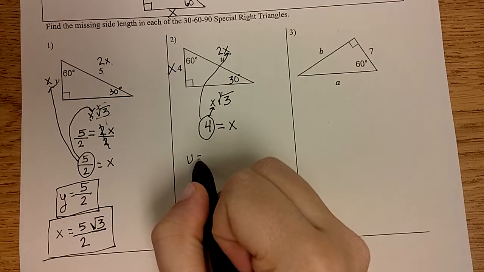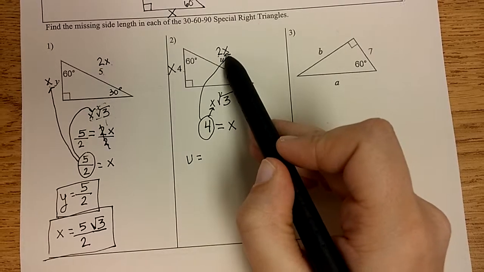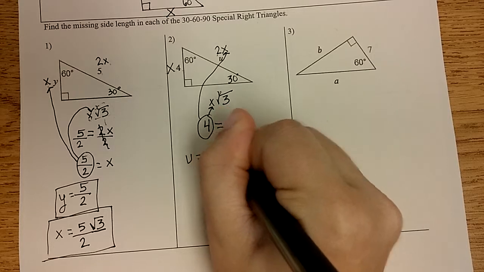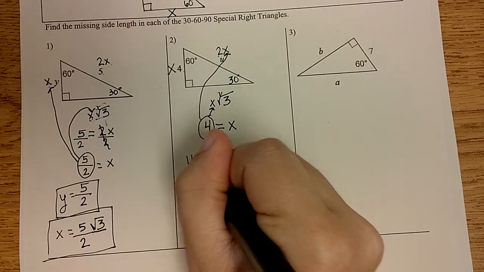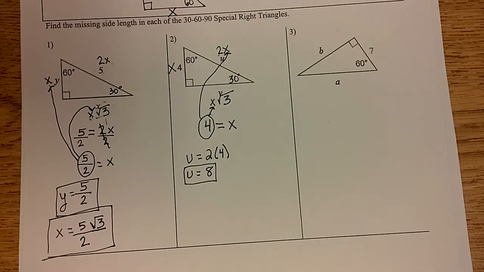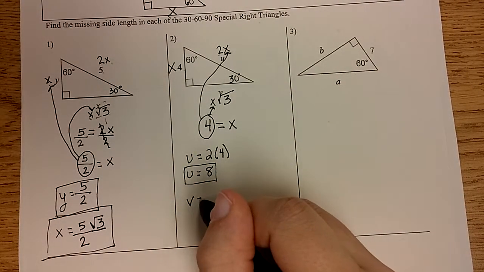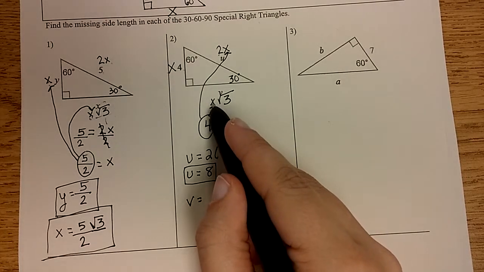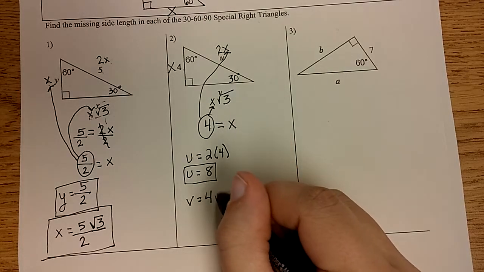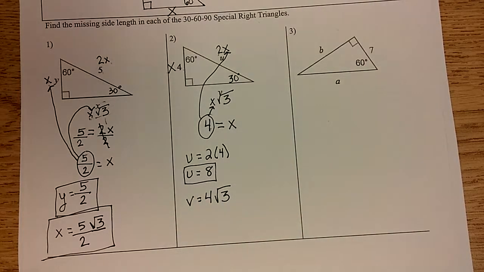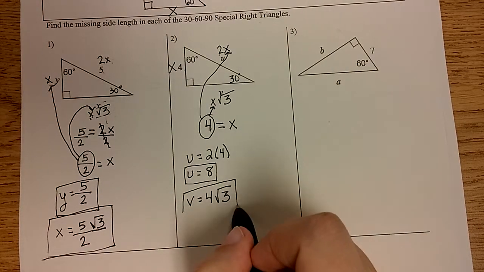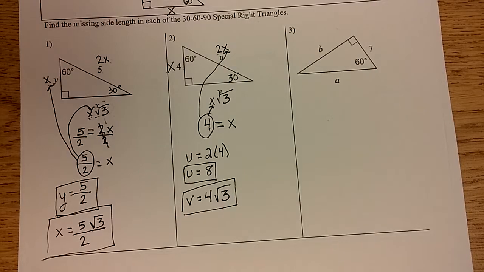So for side u, it's 2 times whatever X is. X is 4. So it's 2 times 4. Well, 2 times 4 is 8. So side u is 8. For side v, X is 4, so I'm going to plug in 4 right here where X was. And there's still a root 3 that we have to keep. I cannot simplify that at all. There's no perfect squares that go into 3, so I leave it.